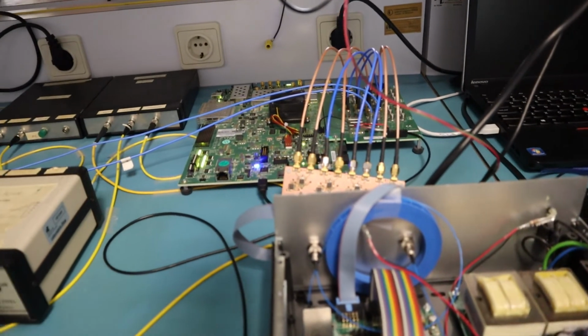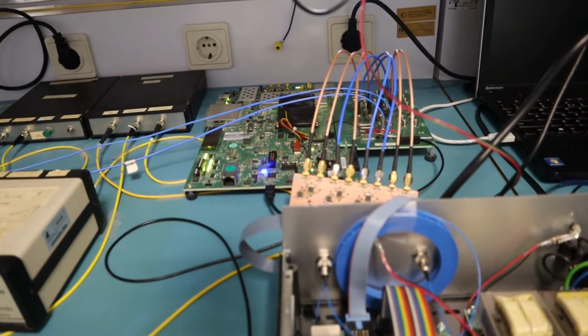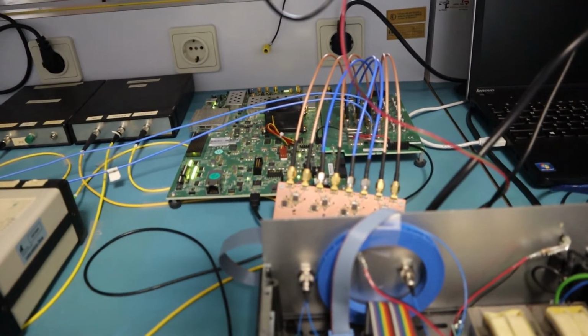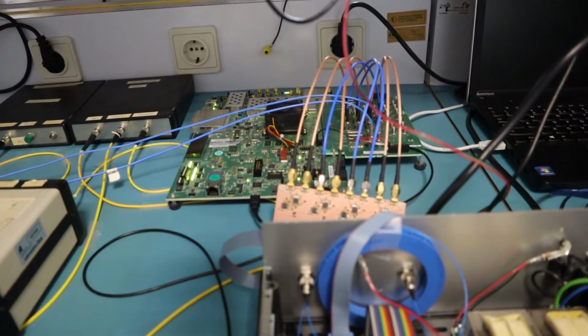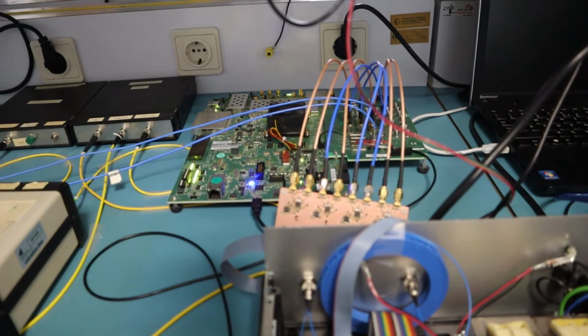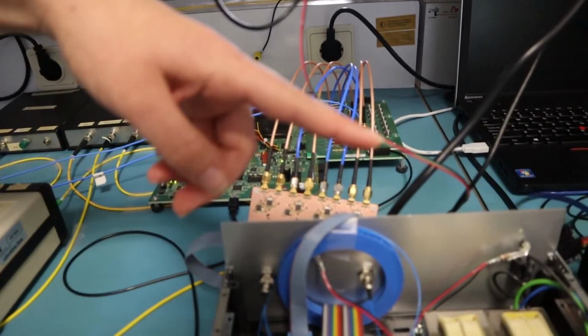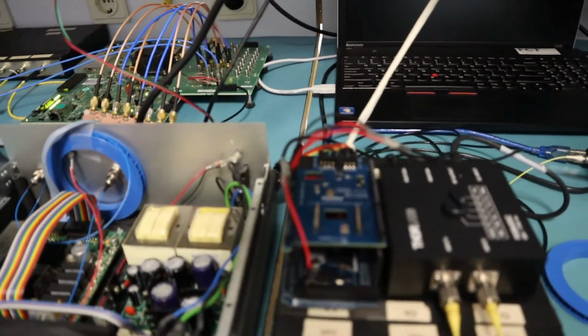The electronic polarization controller that we are using is a piezoelectric one. By applying voltages on the wave plates, it will squeeze the fiber. These voltages are applied by the Arduino board, by external DACs of this board.